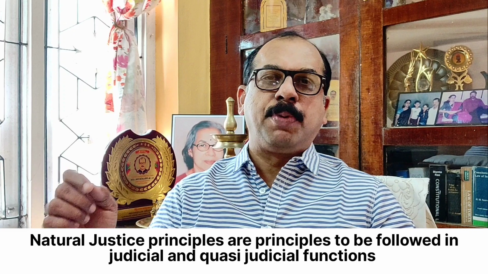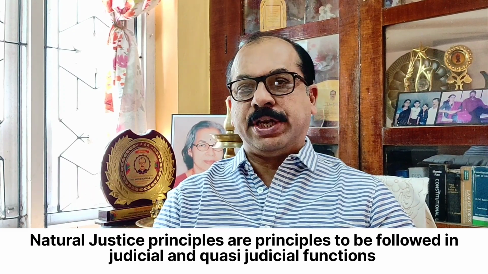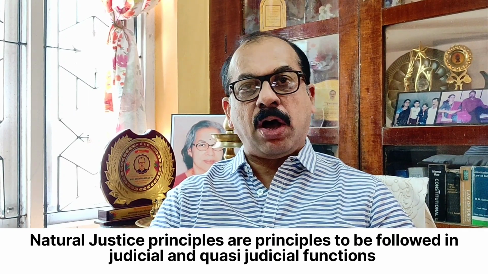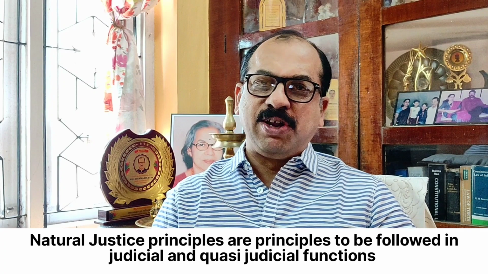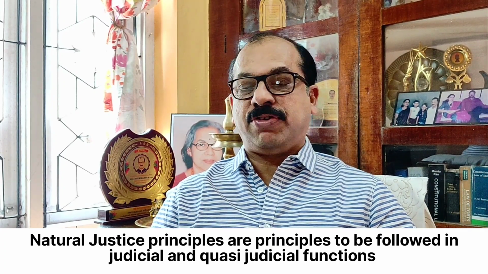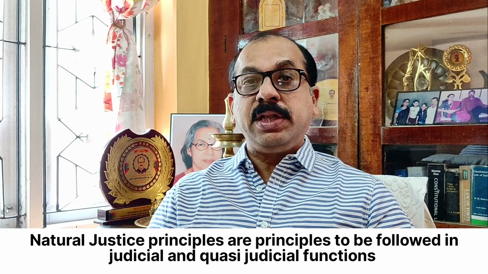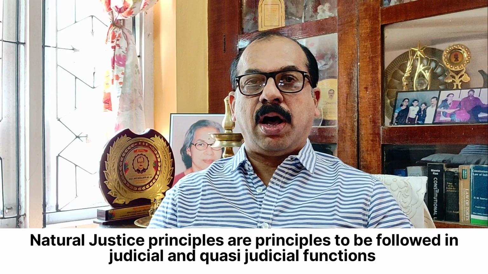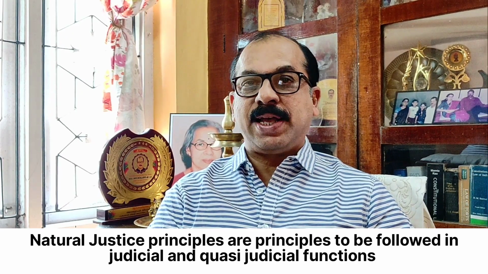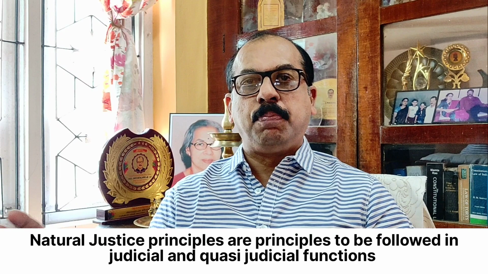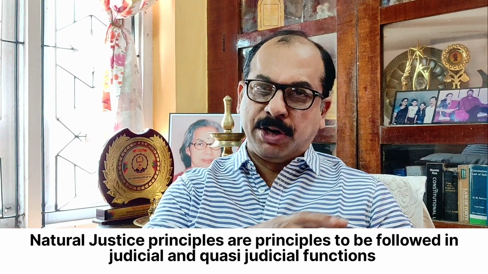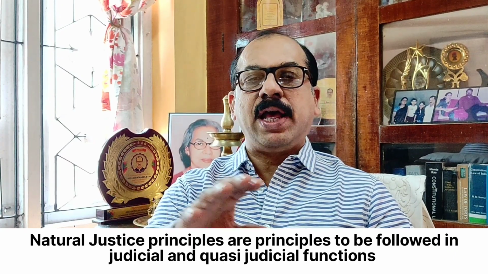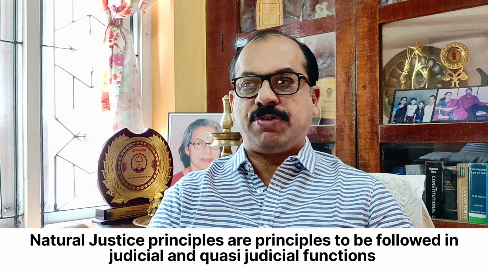These are principles which are to be adopted in every judicial and quasi-judicial function. So they are essential to a quasi-judicial function. Among the natural justice principles, the most important are rule against bias and Audi Alteram partem. These principles are essential to every judicial and quasi-judicial function.